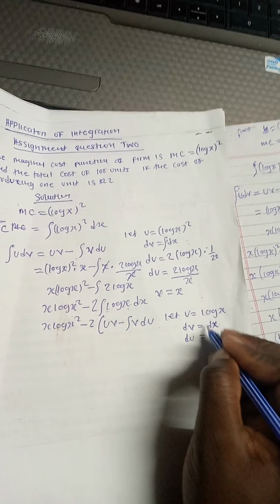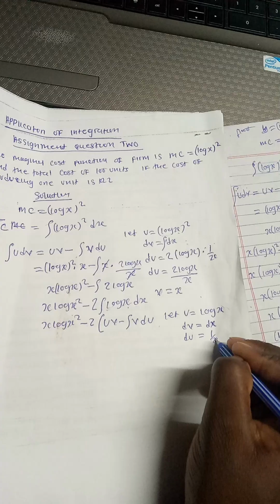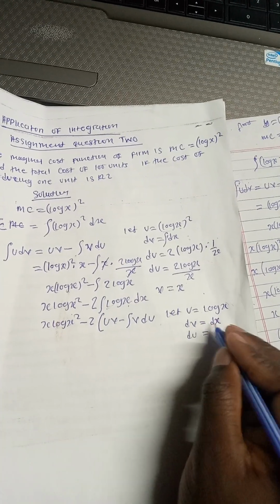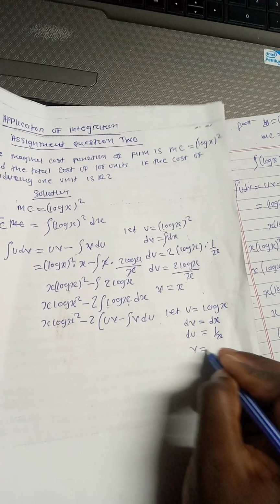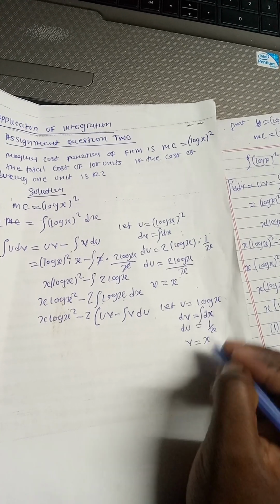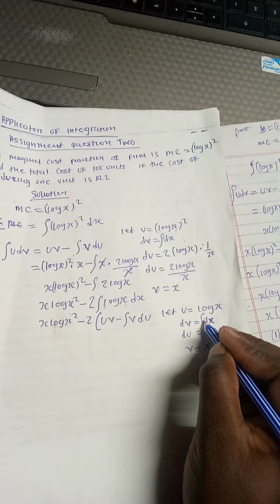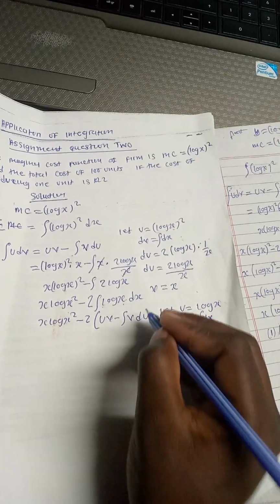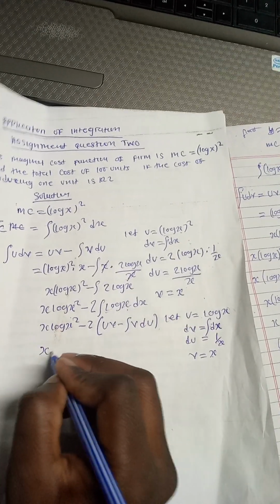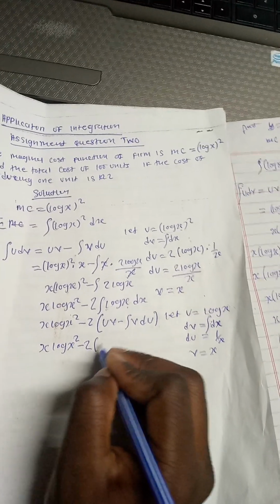So du is equal to, when we differentiate this function, we are getting what? 1 over x. And when we integrate this function, we are getting what? v is equal to x. As I said, we're supposed to put the integral here, then 1. There's a 1 here. So when we integrate 1, we are getting what? x. Nice stuff.